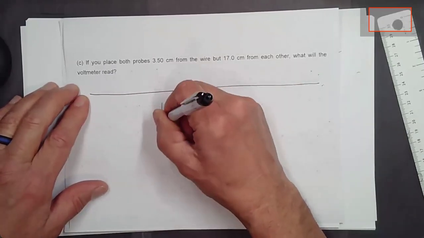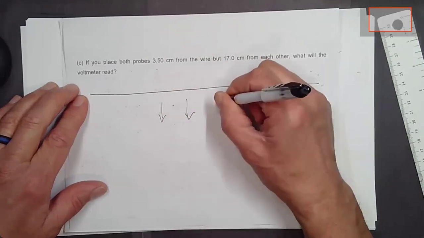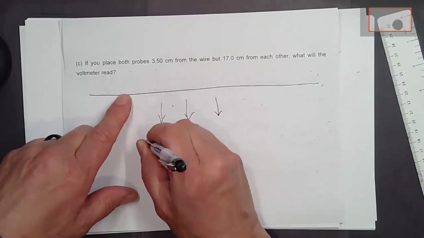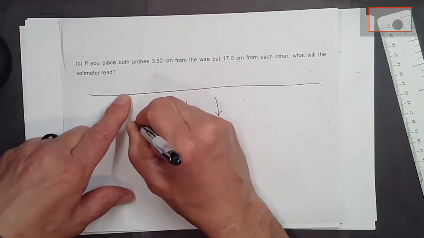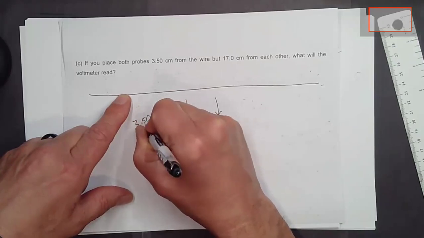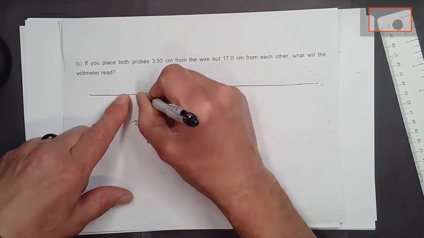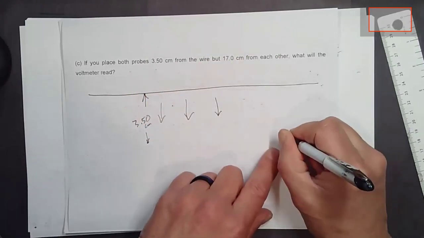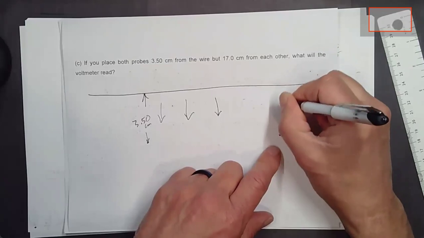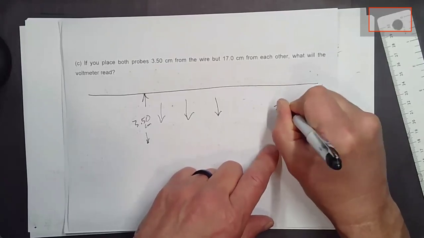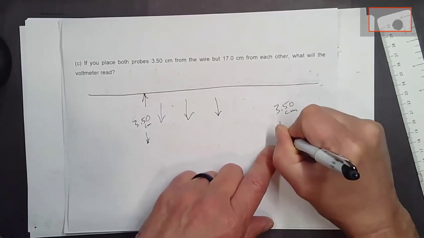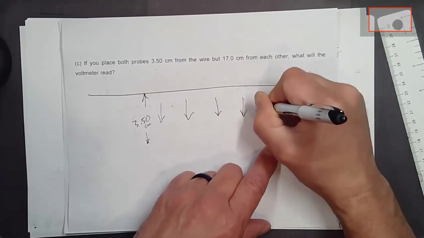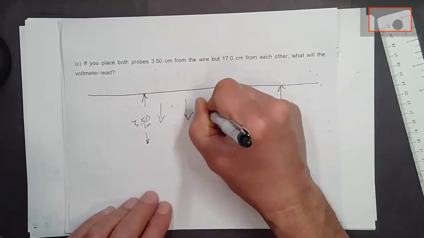The electric field from this thing is pointing in this direction, and you're going to put one of the probes here, 3.50 centimeters away from the wire, and the other probe also 3.50 centimeters away from the wire. But remember, this is the direction of the electric field.